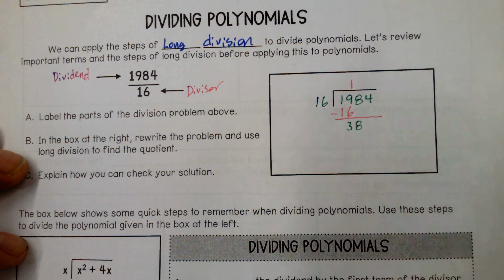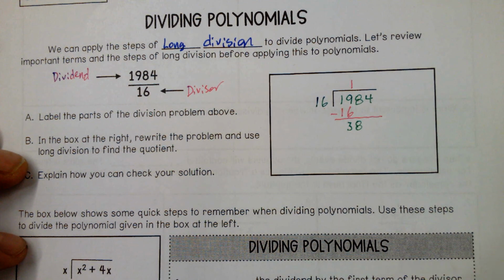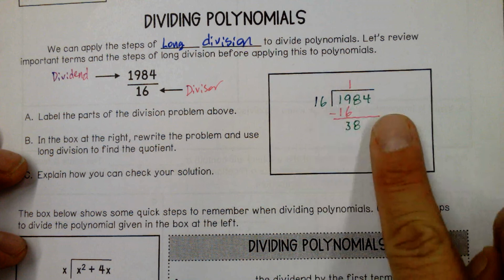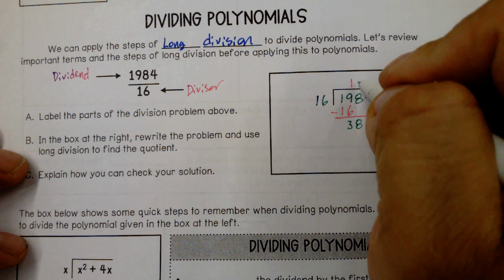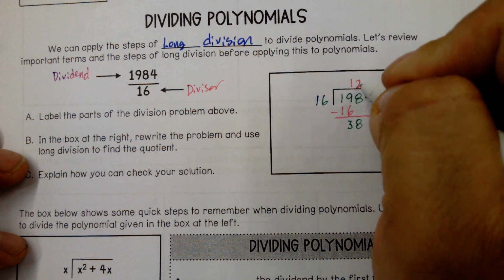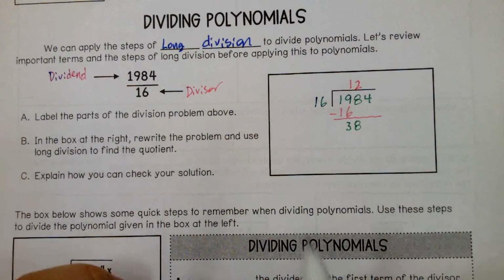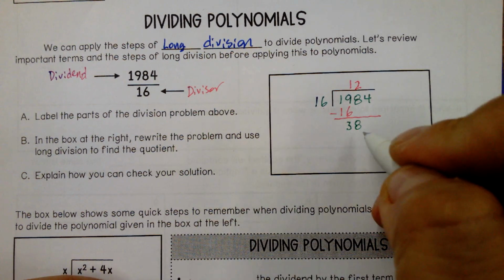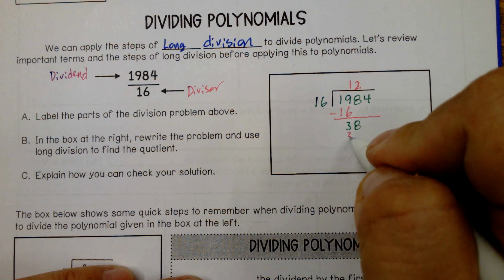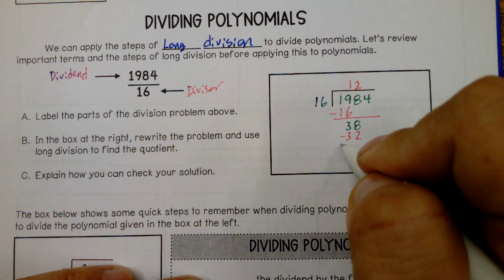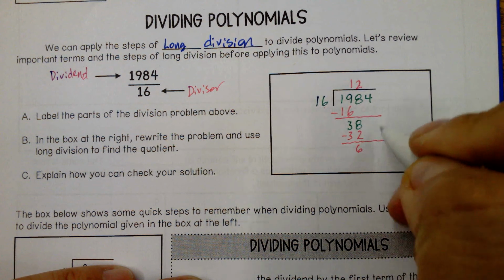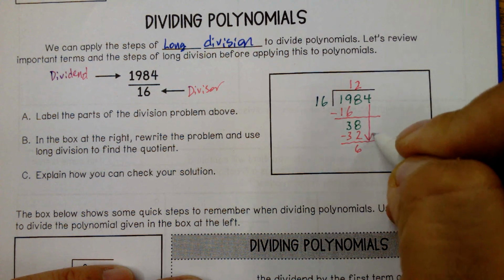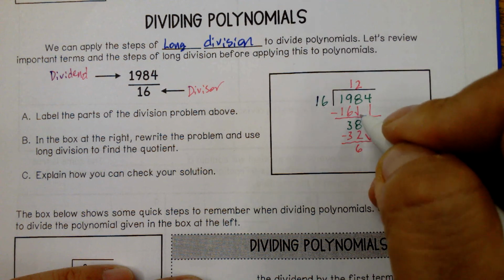Bring the 8 down. Now how about 16 into 38? 2 times. 2 times 16 is 32, and that would give us 6. And sometimes we would do this, remember?